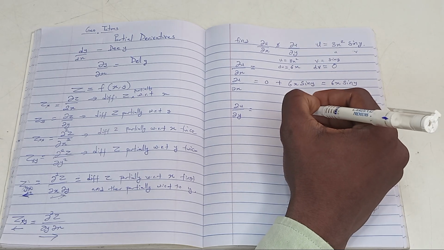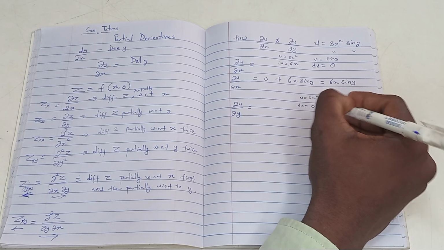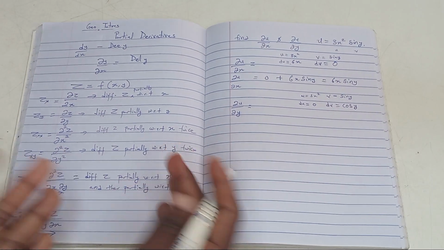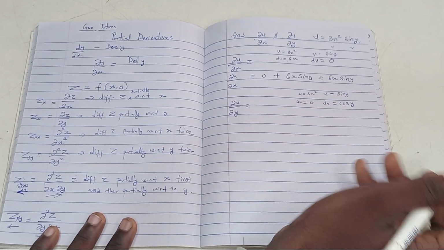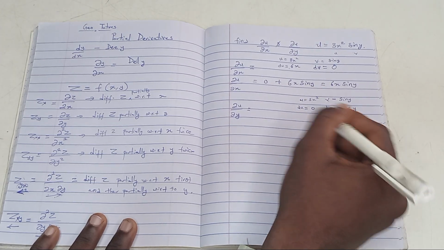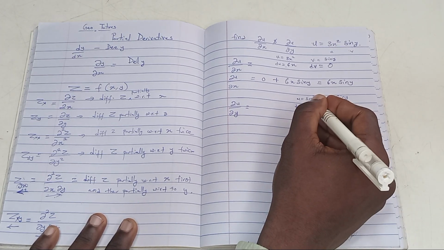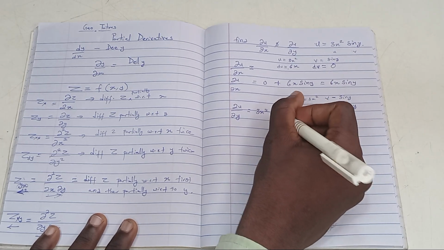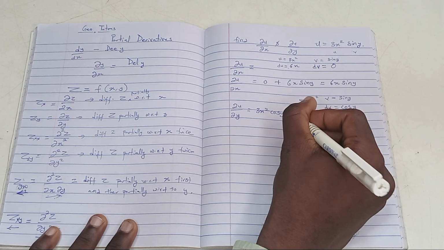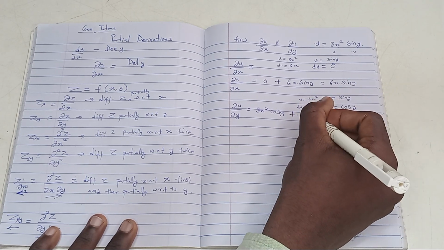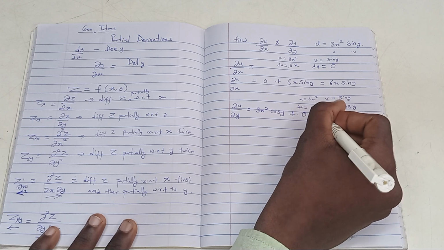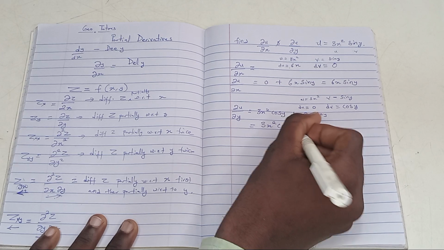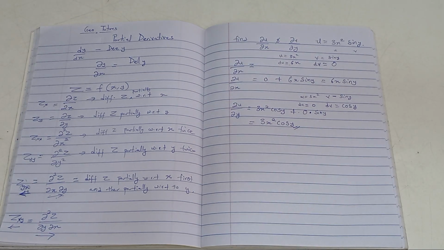So du will turn to 0 and dv will turn to cos y, because we're differentiating partially with respect to y. So what is the product rule? U times dv plus v times du. So 3x squared times cos y gives 3x squared cos y, plus 0 times sine y. What would that give us in total? 3x squared cos y.